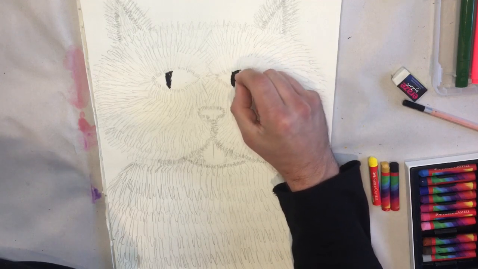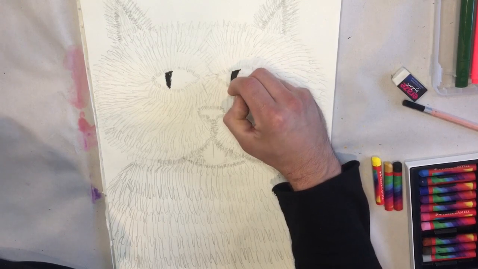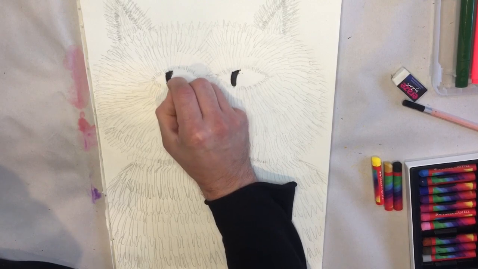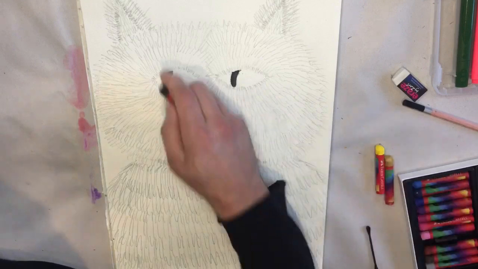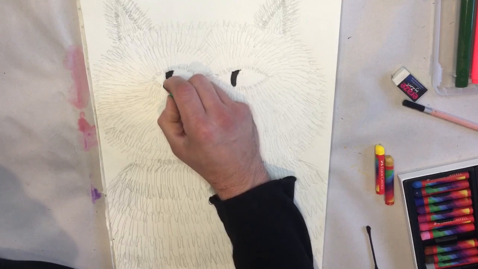You can use your finger too if you want, but for small parts like this, a cotton bud is really good because you can get into the small sections and blend it to smooth it out. And reapply if you want to make the colour a little bit more intense.